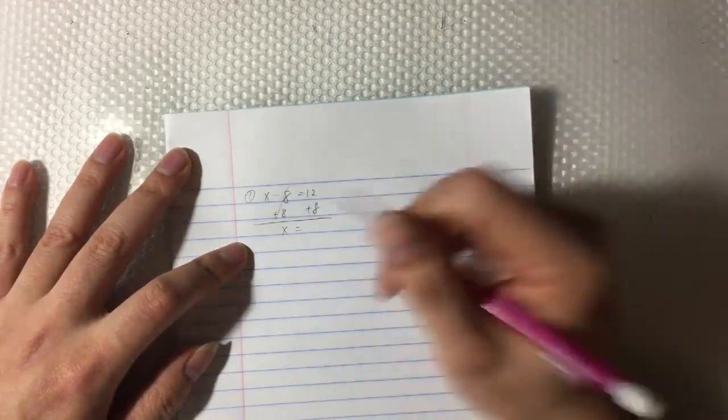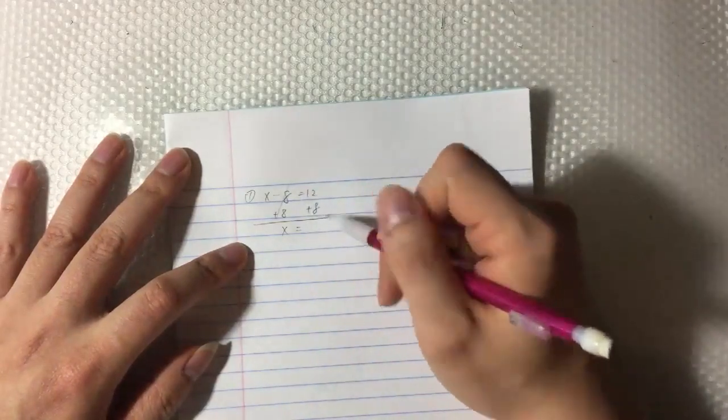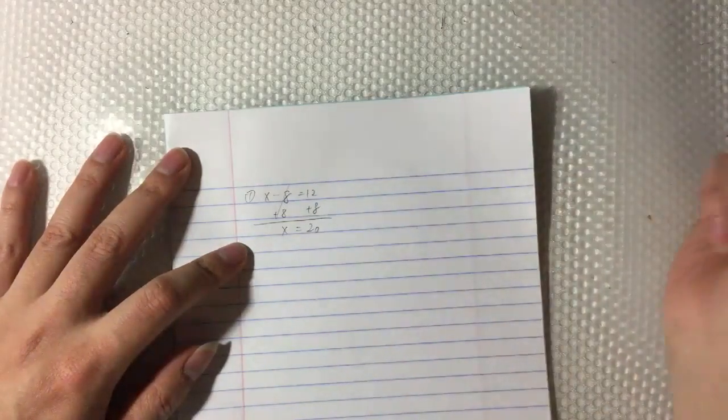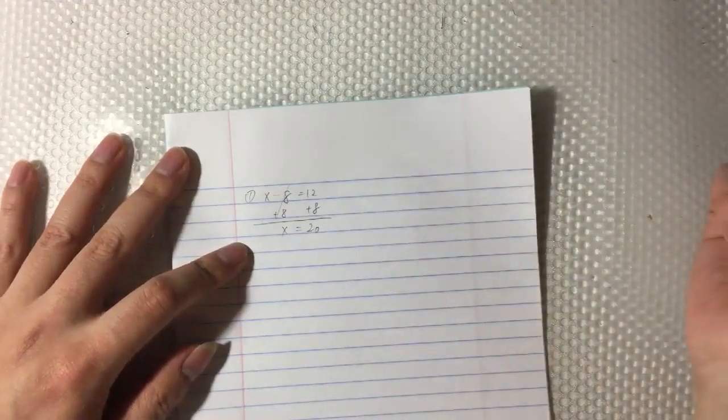On the right side, positive 12 plus a. 12 plus a is 20. And that's the solution for x. x is 20.